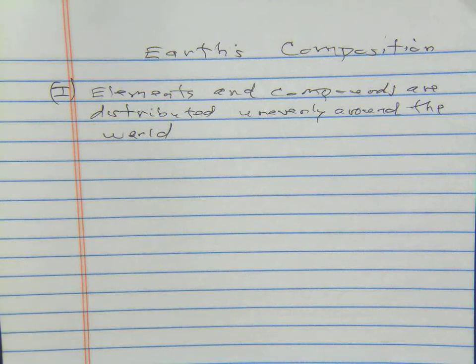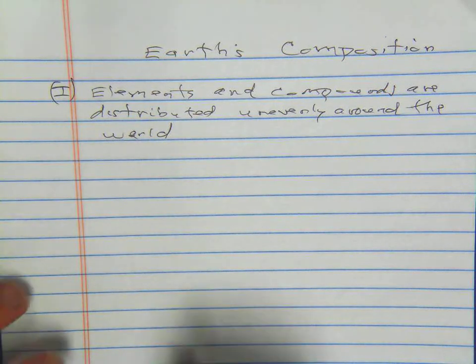We know there's a lot of copper, for example, and a lot of metals in places like South America. In this country, there's a lot of copper in Arizona, for example, and it's in South Africa.